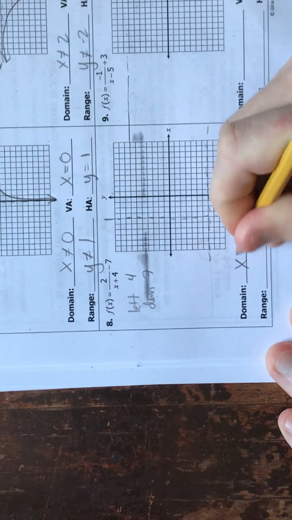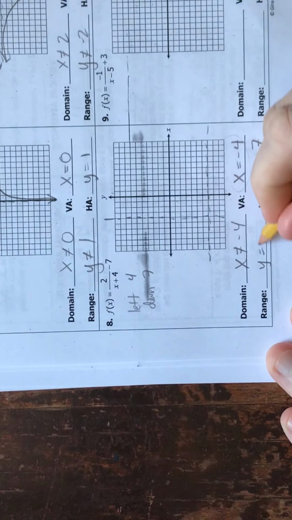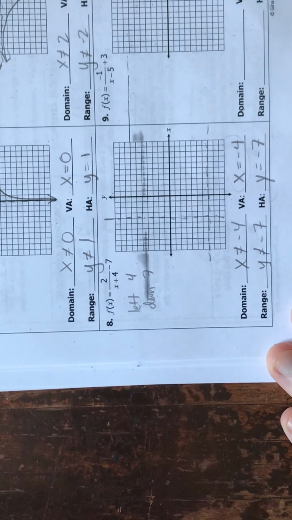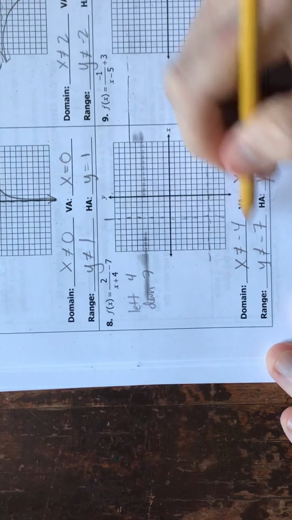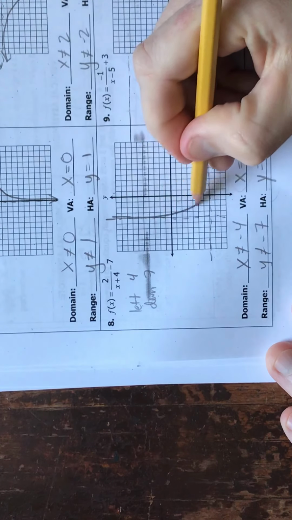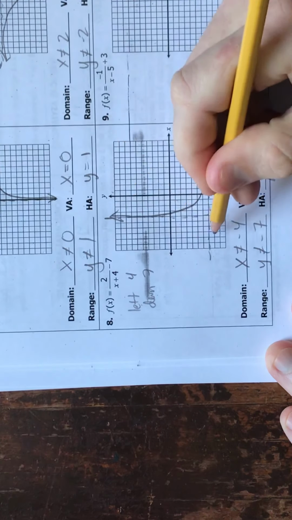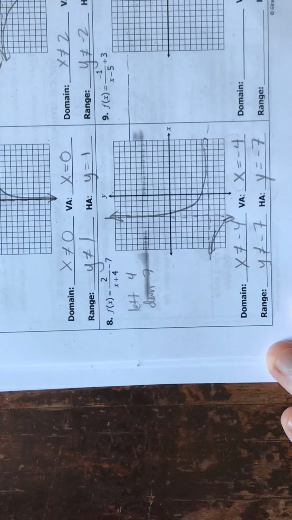And remember, those are also my restrictions on my domain and my range. Those are things we can't equal because remember, asymptotes are things that we cannot equal. So we're going to have this guy right here come down and look something like that. And this one we're only going to see a little part of. It should be like that right there, kind of.